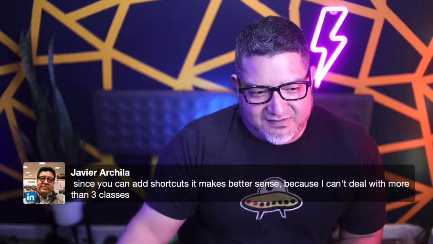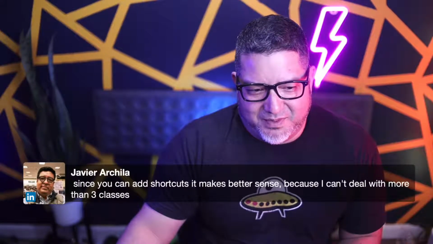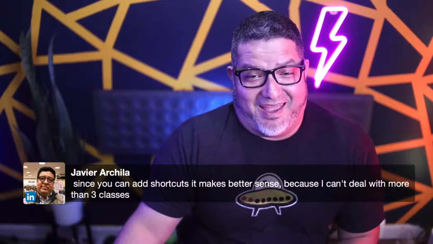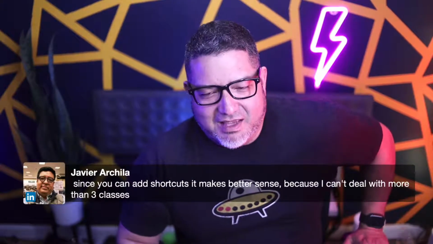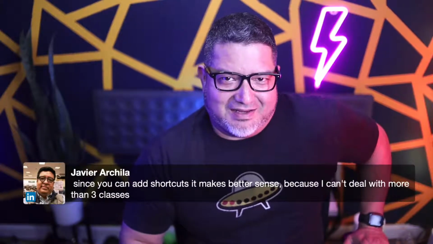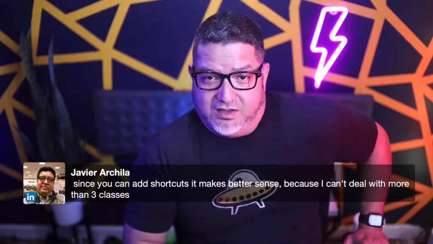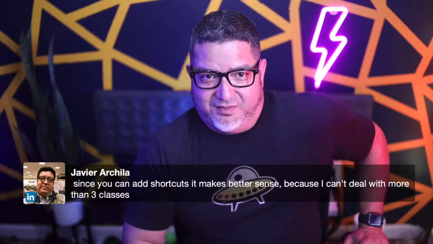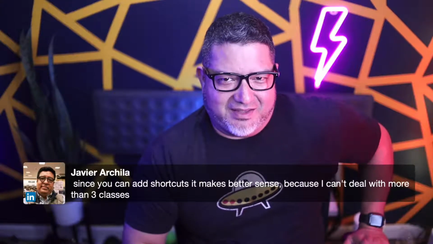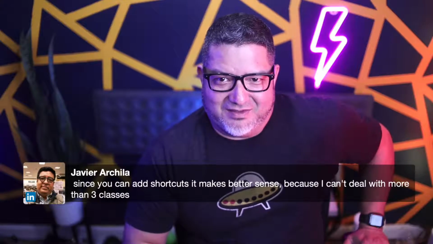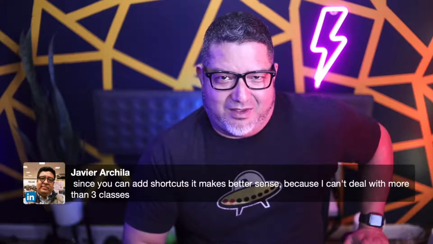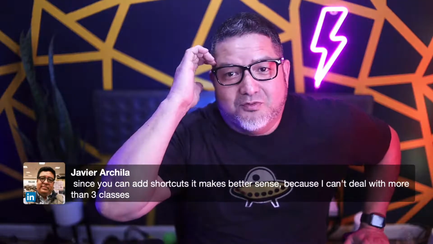Let's see. Javier says, since you can add shortcuts, it makes better sense because I can't deal with more than, I know what you mean. The shortcuts are great in both Tailwind and Windi. I do love the way that Windi handles them. They are a little bit complicated in Tailwind. I don't like how they work. So this is definitely an improvement.